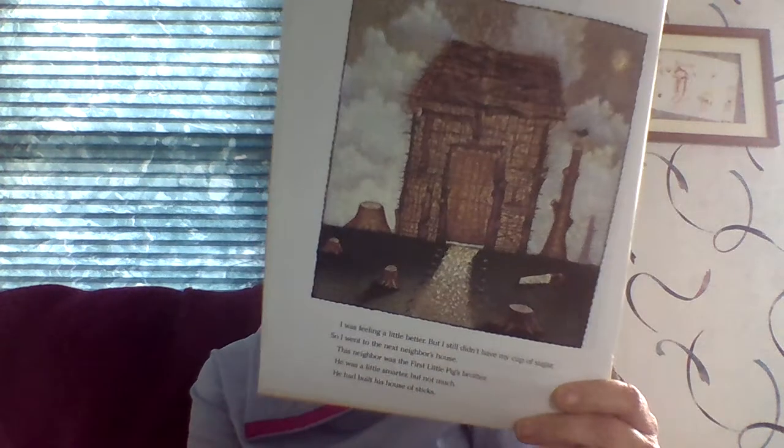I rang the bell on the stick house and nobody answered. I called, Mr. Pig, are you in? He yelled back, go away, Wolf. You can't come in. I'm shaving the hairs on my chinny chin chin. You've heard that in the traditional story, right? Not letting you in, not by the hairs of my chinny chin chin. This time he's saying I'm shaving the hairs on my chinny chin chin.